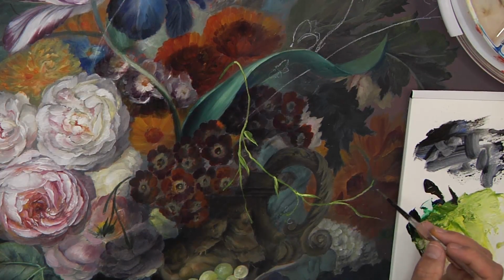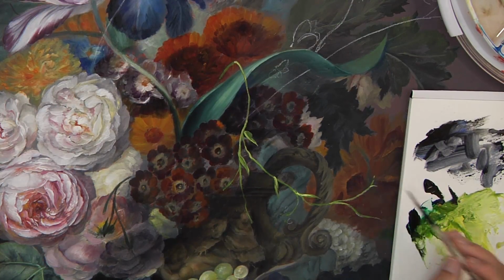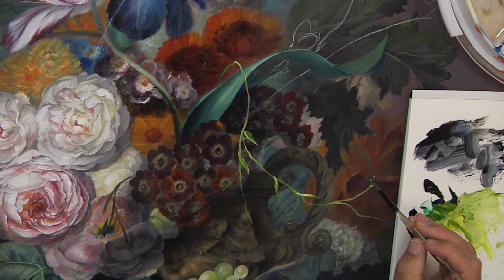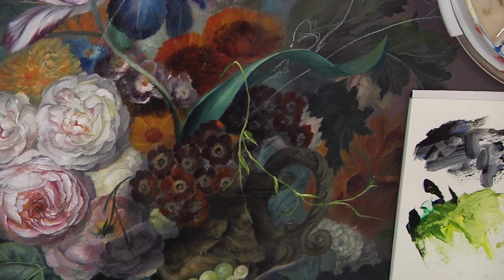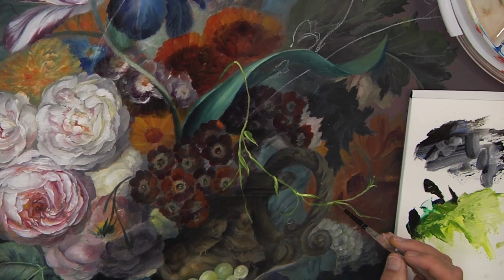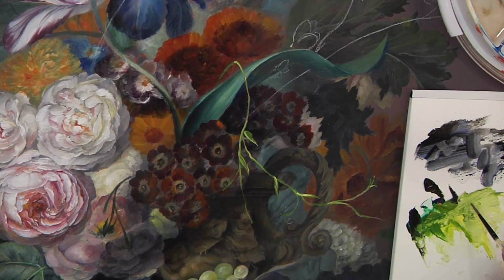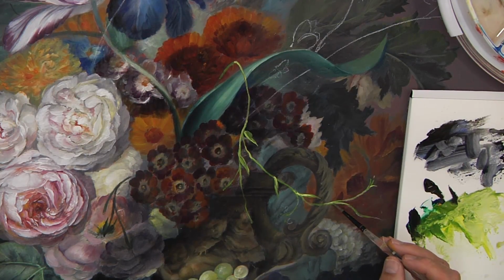It really does. Let's break this off into a few more little touches here, areas. Right where this breaks off, you can hit that little more highlight there. So there you got this beautiful, kind of stem coming down through there.